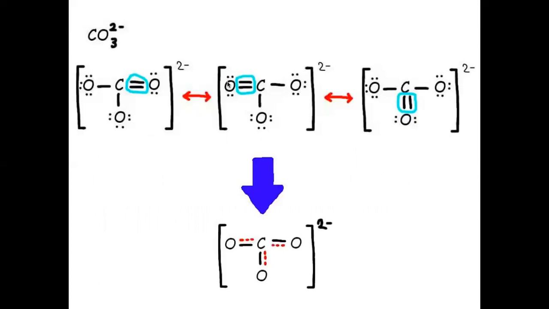So for this CO3 with a 2- charge, we can see that there are multiple ways that we can draw a double bond. We have this first configuration here, and we can have the double bond on the right, but we can also have an equally good structure with the double bond between the oxygen on the left.